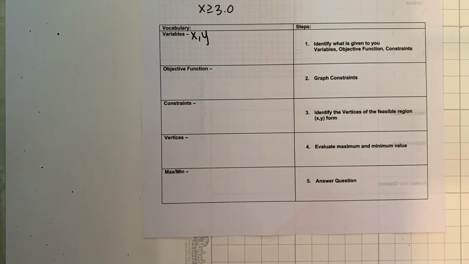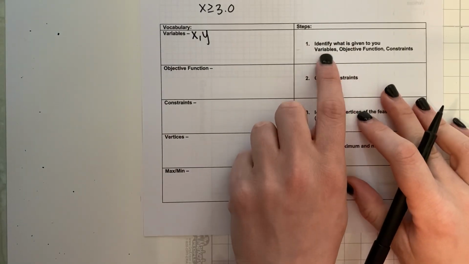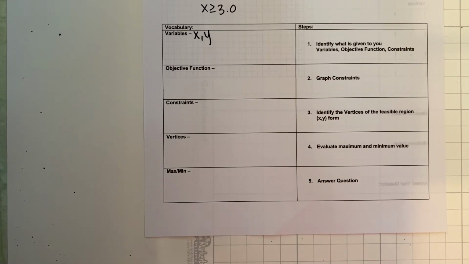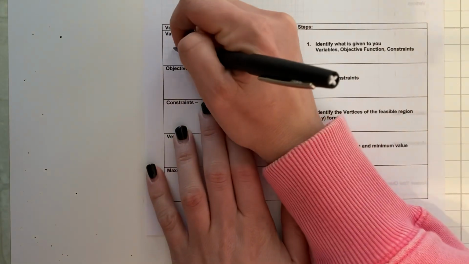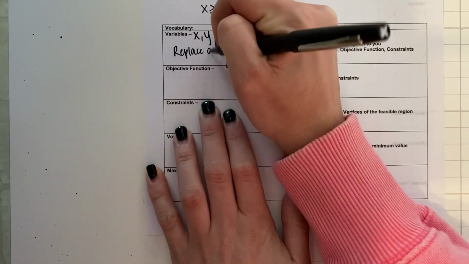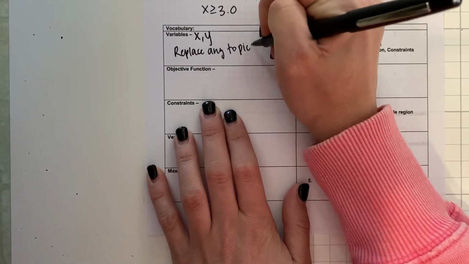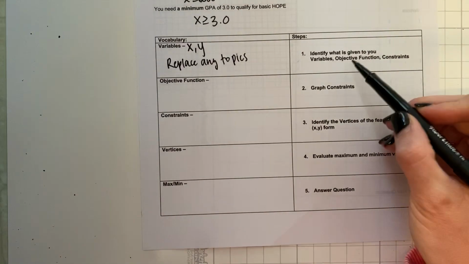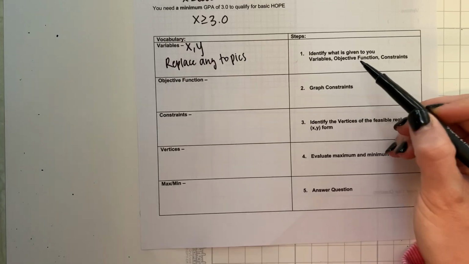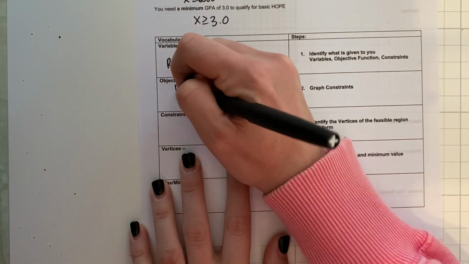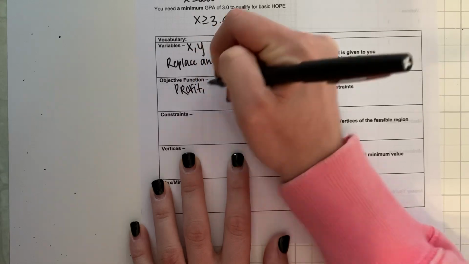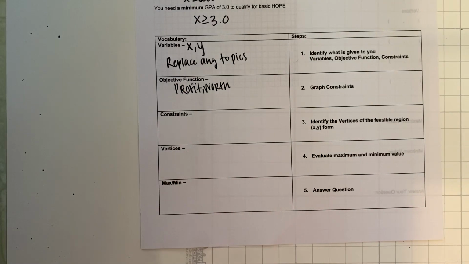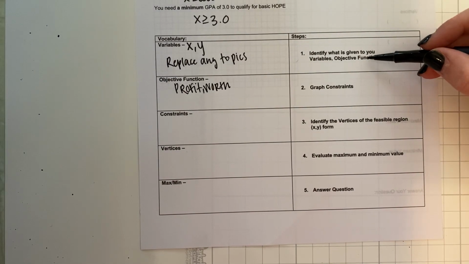Okay, the first thing you're going to do is identify what is given to you. So you're going to identify your variables. Usually they replace any topics that we are talking about in our problem. The second thing you are going to identify is your objective function. Your objective function is going to be dealing with any type of profit or worth that your problem says. That's the second thing that you are going to identify.